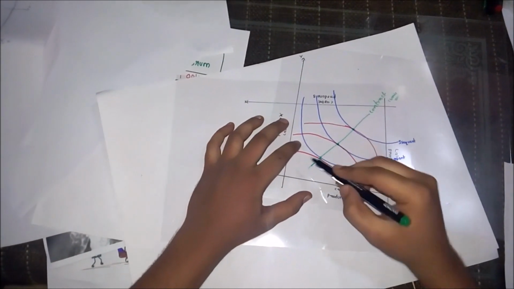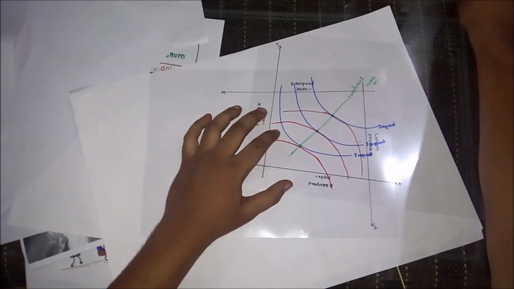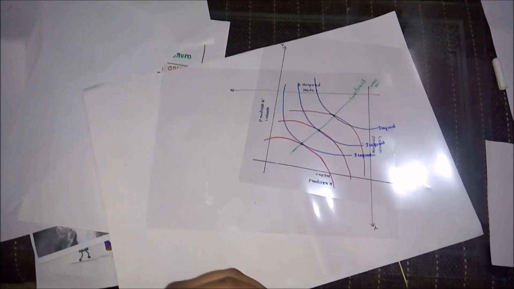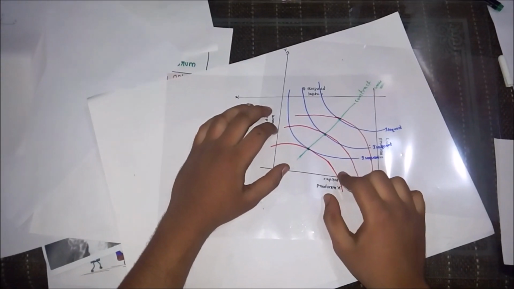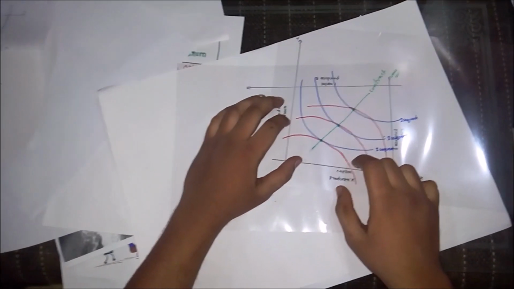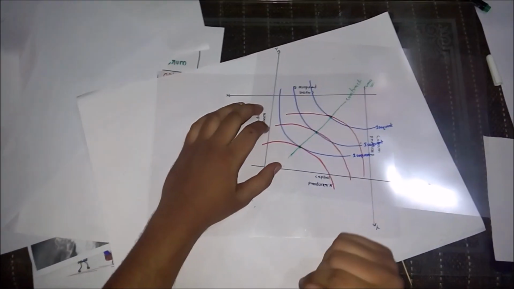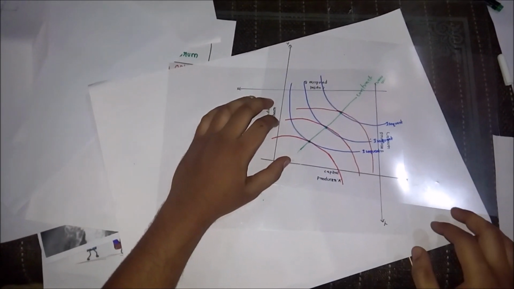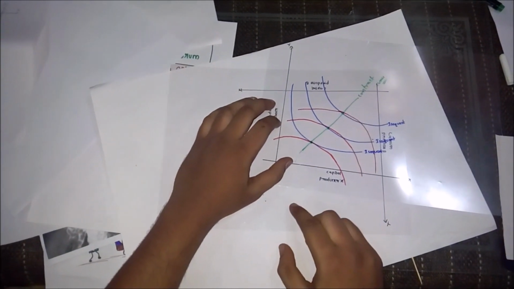Optimality is only on the contract curve. Now, in order to explain the general equilibrium of producer and consumer, also known as general equilibrium of production and exchange, we have to convert this particular curve into a production possibility curve. Now let me explain how we are supposed to convert this particular curve into a production possibility curve.